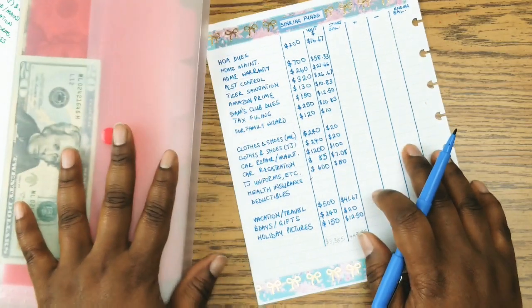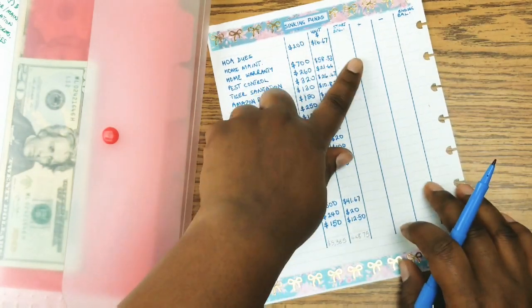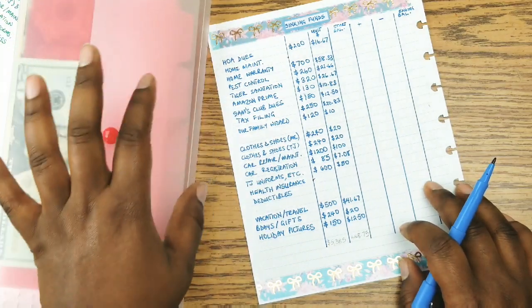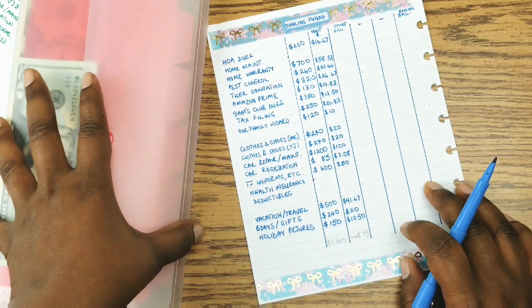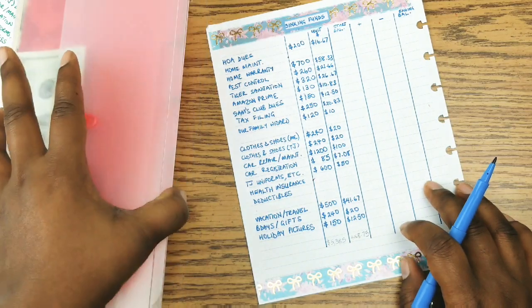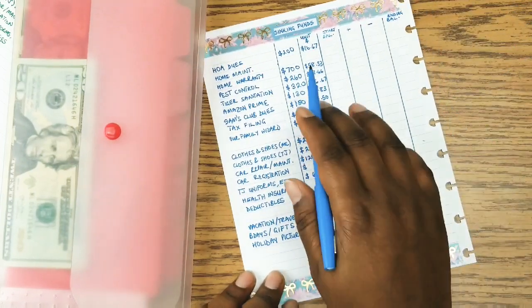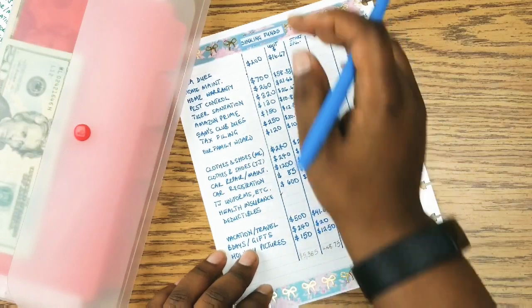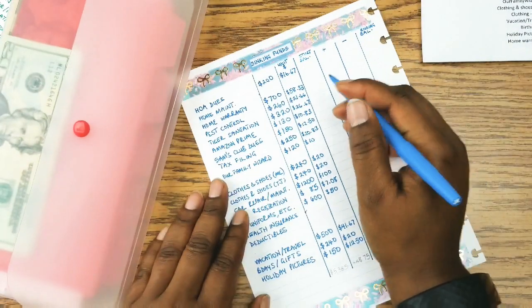So that's that. Now we are going to transfer the amounts that were actually funded from the cheat list and the envelope onto this list, and it'll give me a clearer view of what has money in it and what does not. So if I recall, I put $9 towards the home warranty.